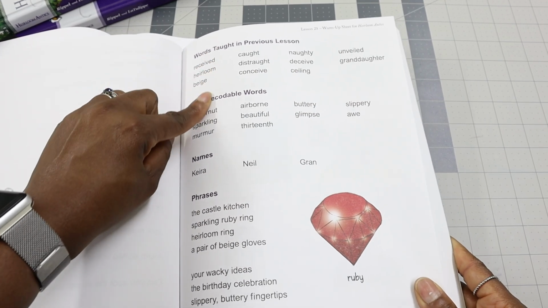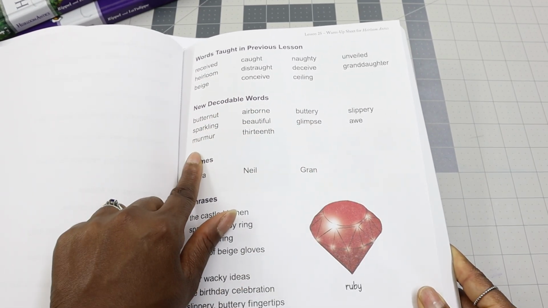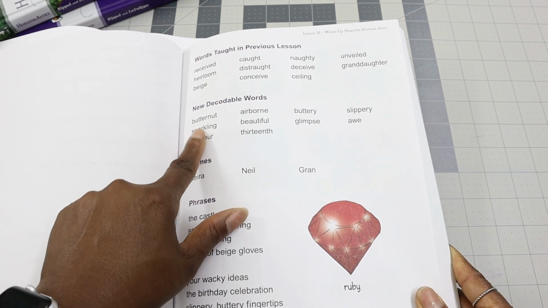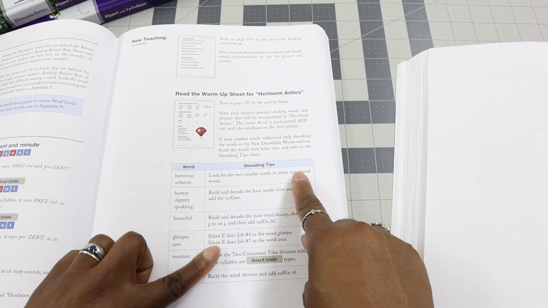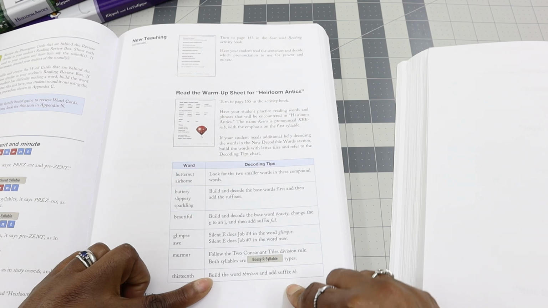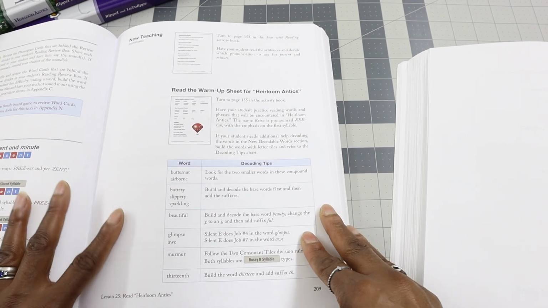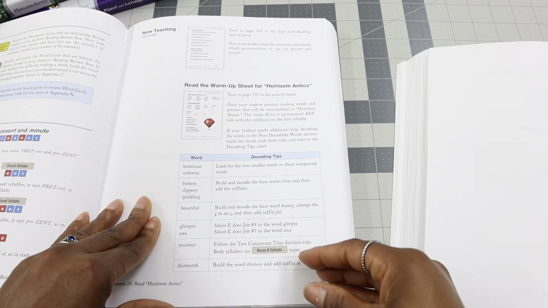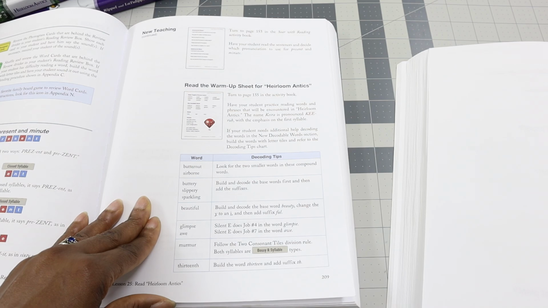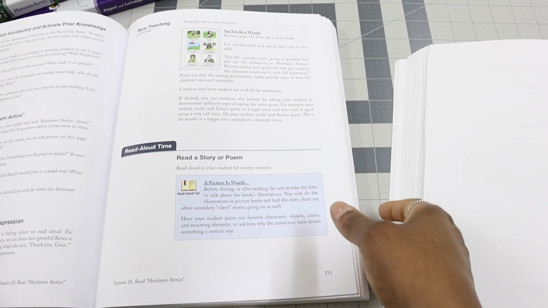So they're going to be going through words taught previously, and these would be new words that they would be introduced to. If they are having problems with decoding these words, there is an activity here that gives you tips to help them decode those words. So you can have them practice it on the board and go through the tips in helping them break those words down into syllables, so that they will be able to decode or read them as they're reading the story. Okay, so there is that.